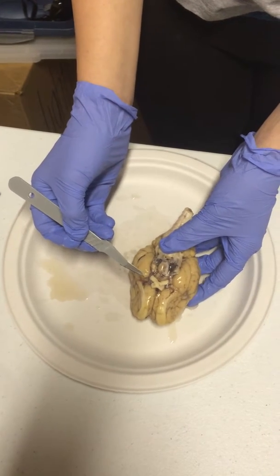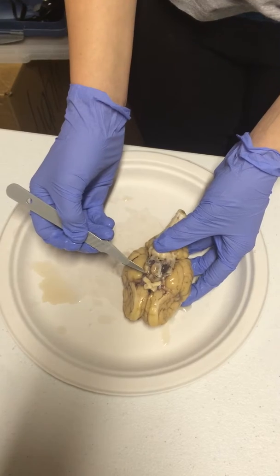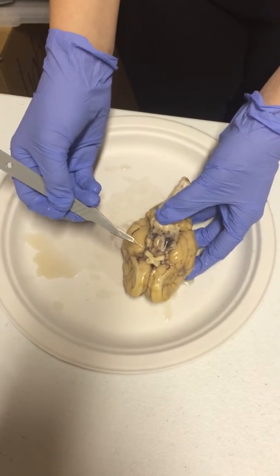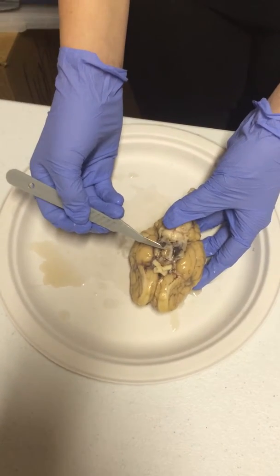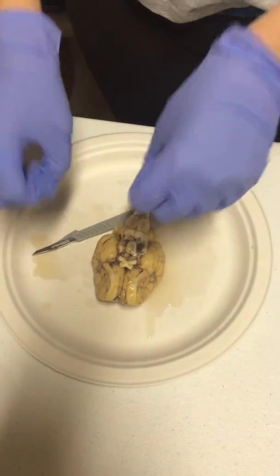Next we're going to have the cerebral peduncle, which is here. And then we're going to have the hypophysis, which is your pituitary gland right there. Now we're going to go ahead and look at our different cranial nerves.